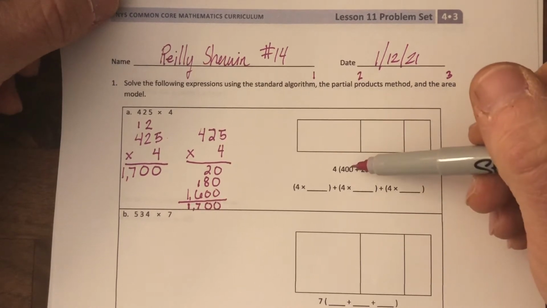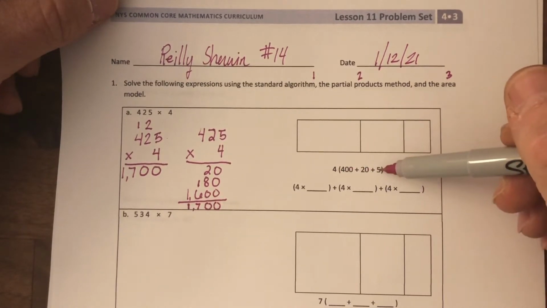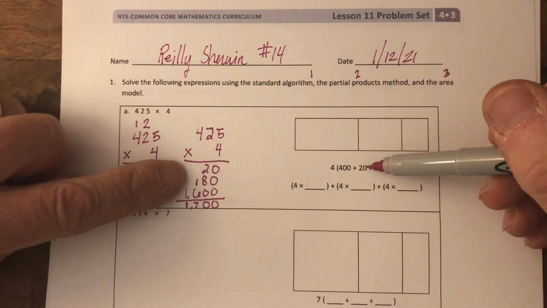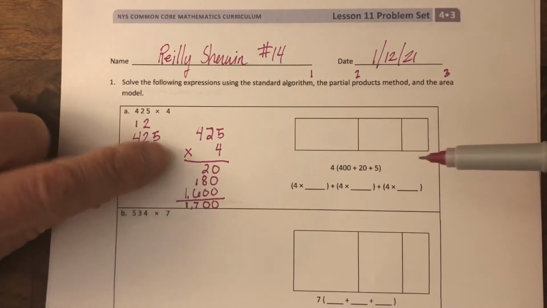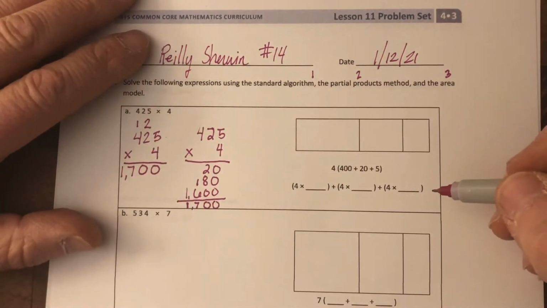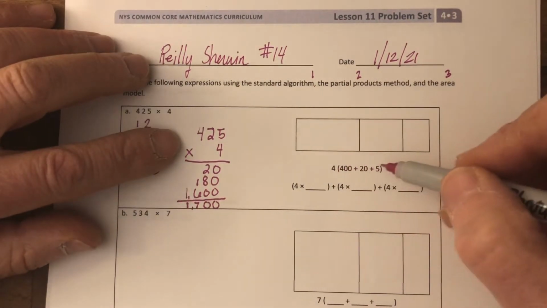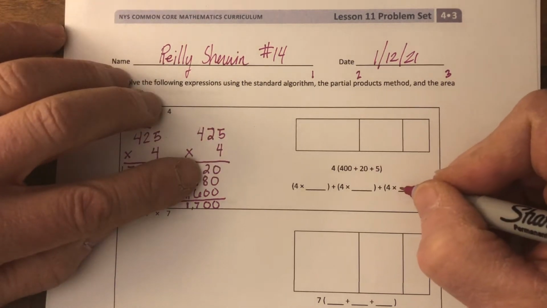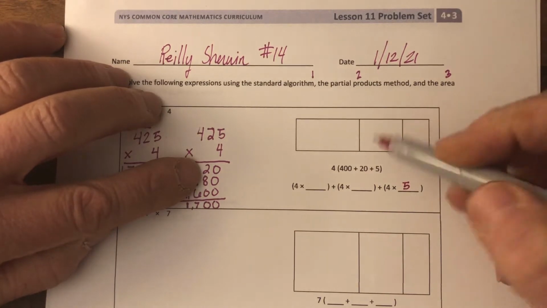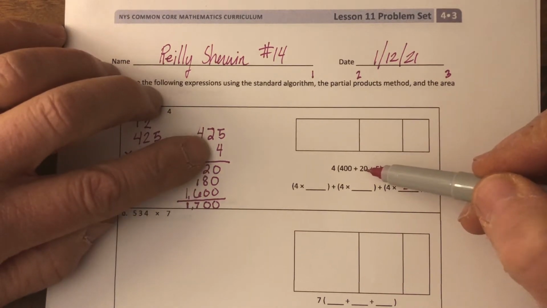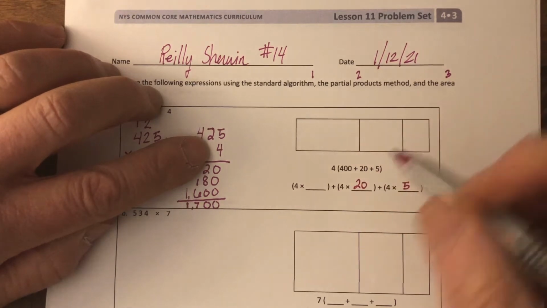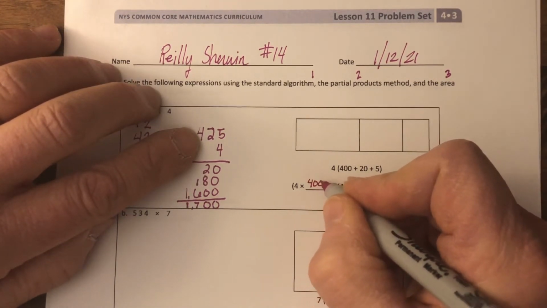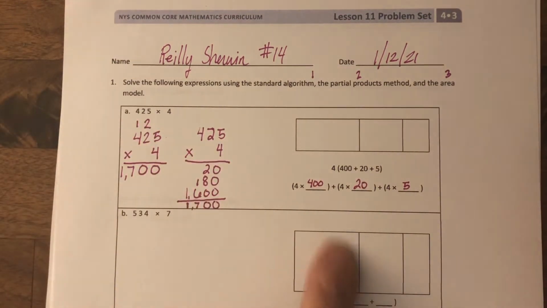And here's 425 broken into expanded form. So that's kind of what we did here. We just multiplied each one of the place values, just like in expanded form, where we expand the number out. First over here we did 4 times 5 is 20. So that's what we ended up with here, 4 times 5. And then we did 4 times 20. There's the 20. And then we did 4 times 400. There's the 400. So you see how that correlates back and forth?